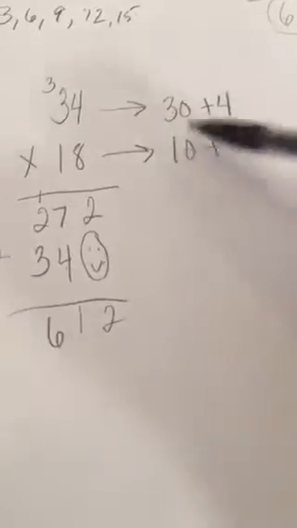And because there's 2 digits in each number, we are going to make a box with 4 spaces in it. And you'll see what I mean in a second. 30 plus 4, 10 plus 8. And I use that plus sign just to keep me organized. I'm gonna draw a line straight across and a line straight down. Remember, the two numbers that touch are the two that get multiplied.